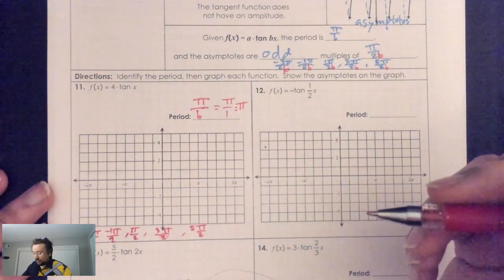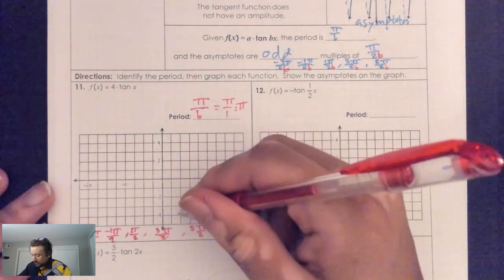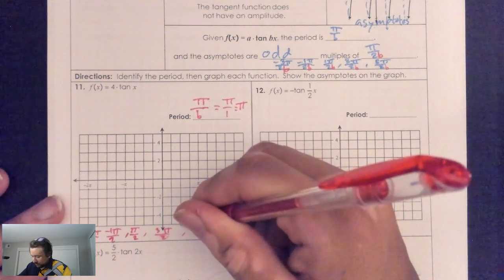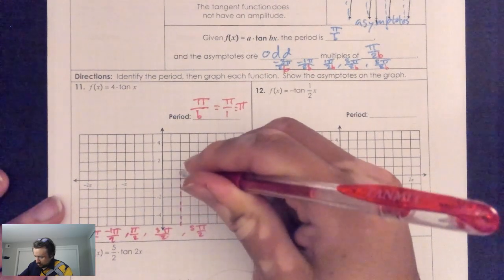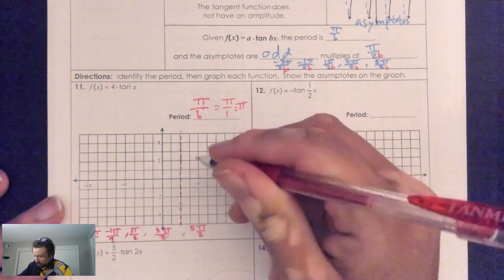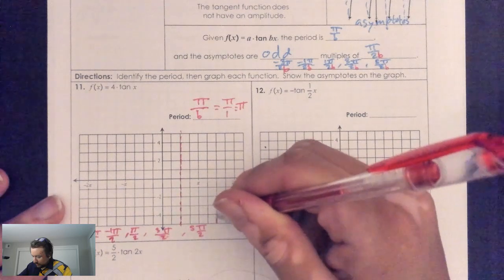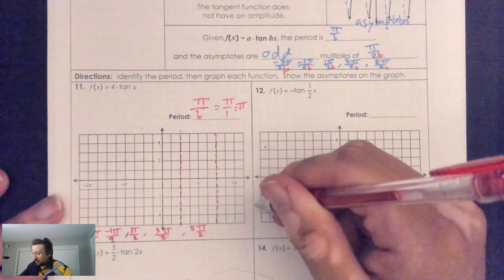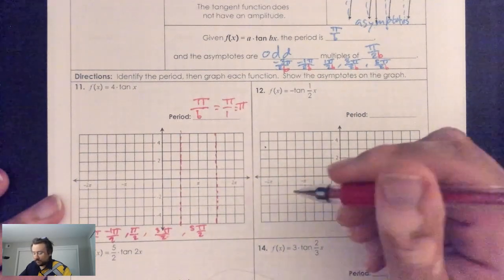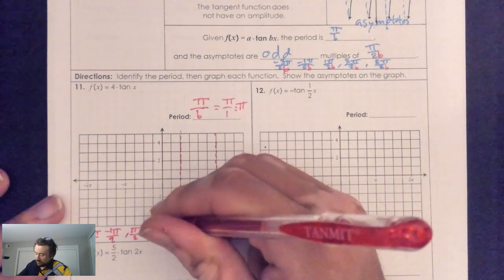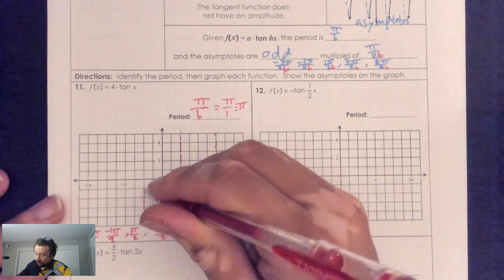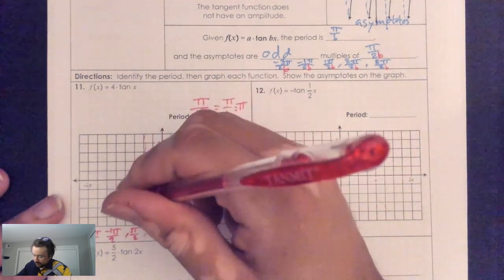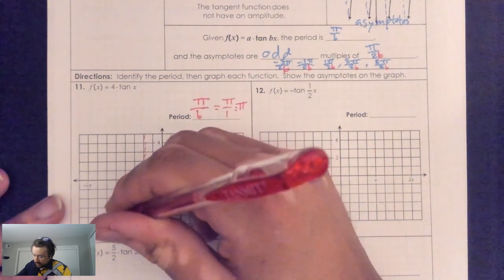So let's graph those asymptotes. And so the first one's going to be at pi over 2. Next one's going to be at 3 pi over 2. And the next one will be at 5 pi over 2, which is not on our graph. And then we have negative pi over 2, negative 1 pi over 2. Remember, the odd multiples. And negative 3 pi over 2.